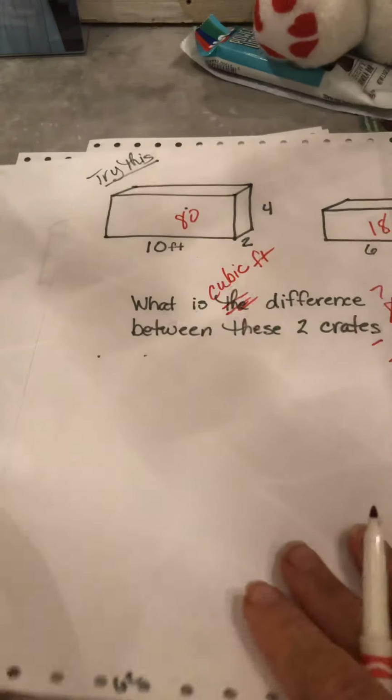All right, now we've done cylinder before. So I want you to press pause and tell me what the volume of the cylinder is, and I'll see you back here in a minute.